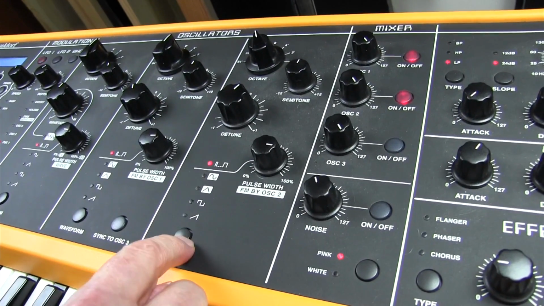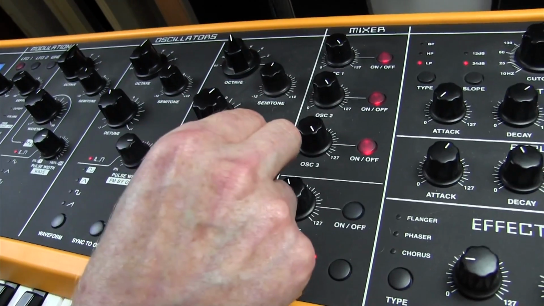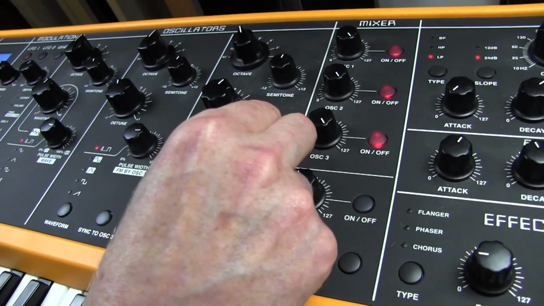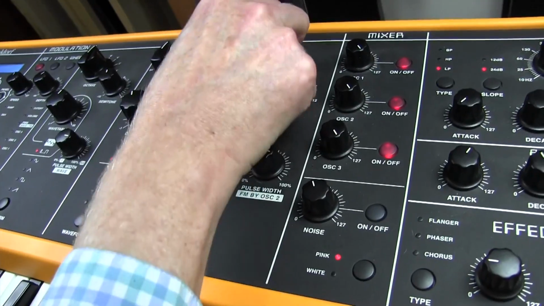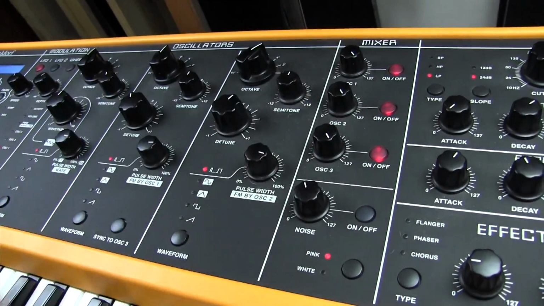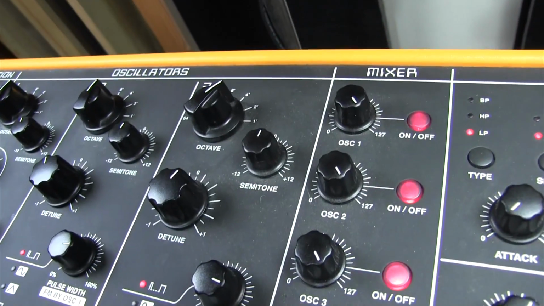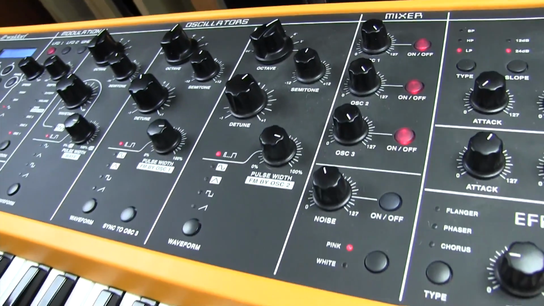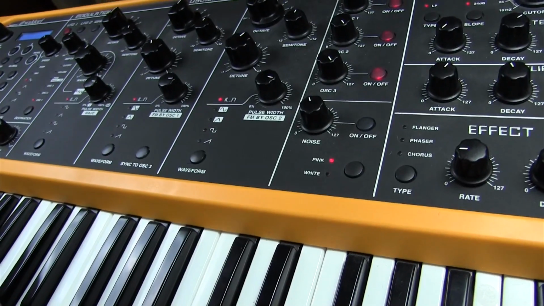Oscillator 3, pulse width 91. 8-foot pitch. Oh, in fact, this is a 4-foot pitch, so we're getting that kind of octave divide there between them.